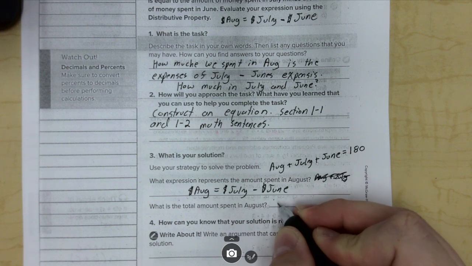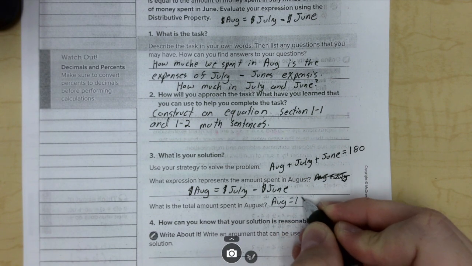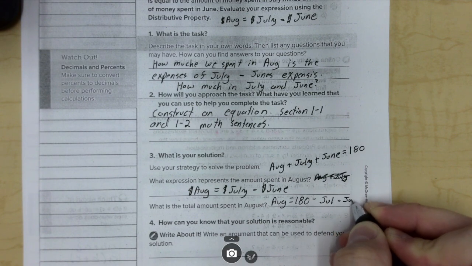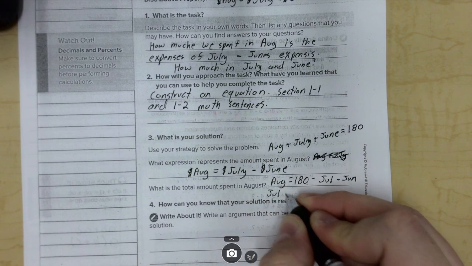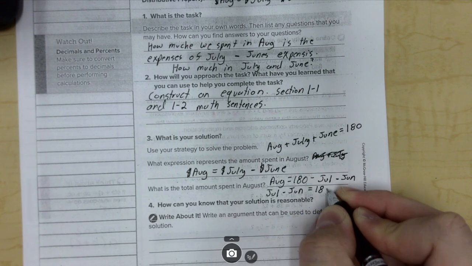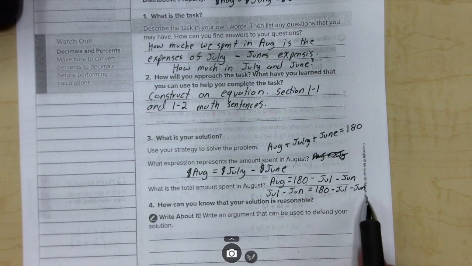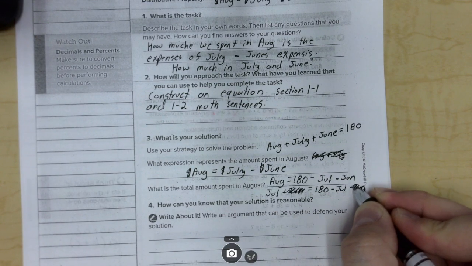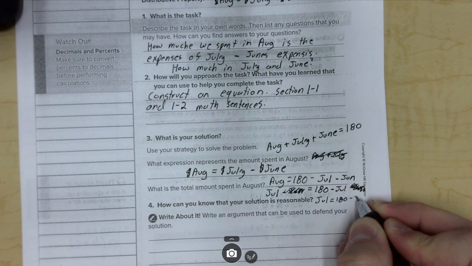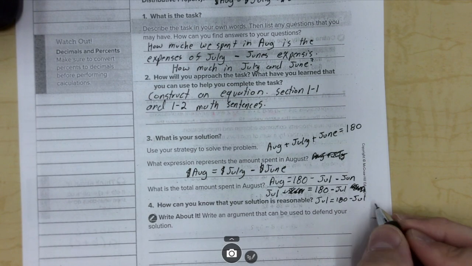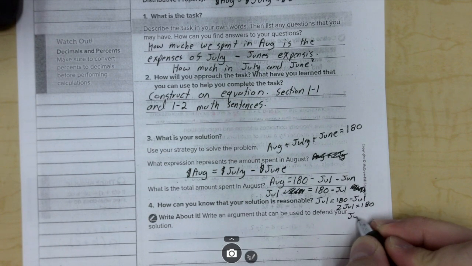Let's go. So AUG equals 180 minus July minus June. Swap what August is equal to. I have a negative June on both sides, so we can cancel that. Oh, this isn't going to be fun. So July equals 180 minus July, move it over. We then get 2 July equals 180. So then this becomes July equals 90.